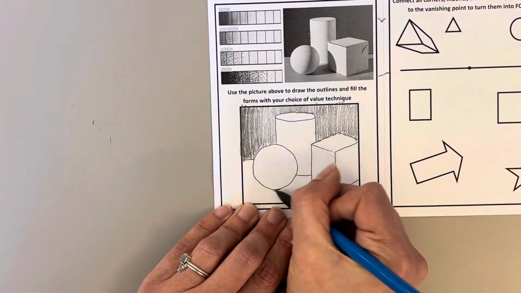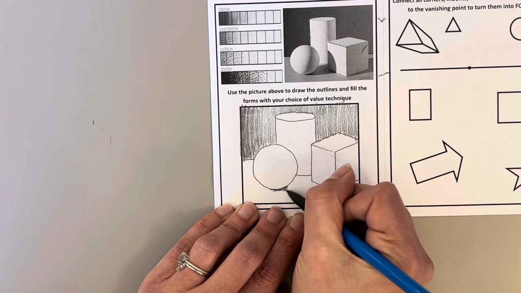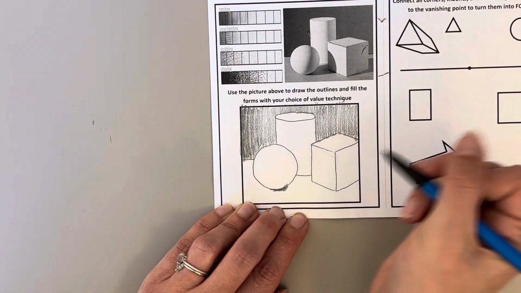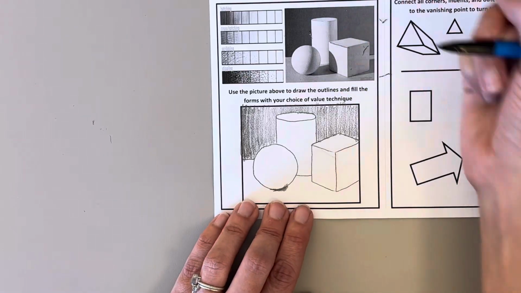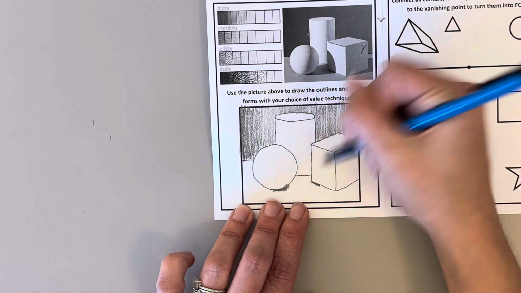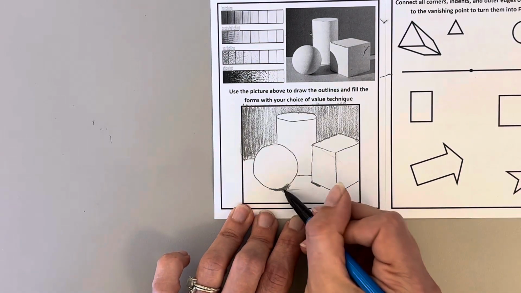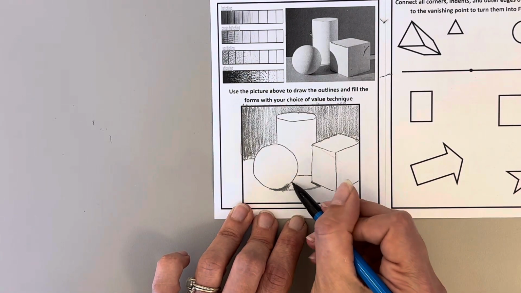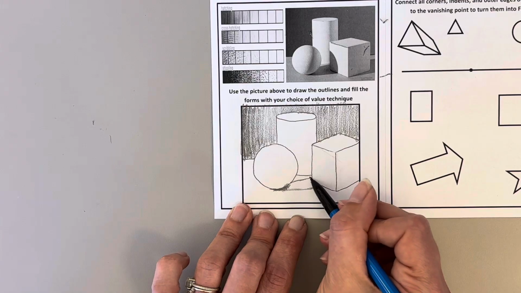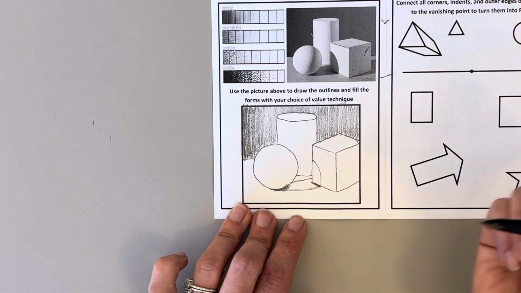Let's come in for our darkest values, and we're going to make these the darkest that we can with our pencil since there are not many. Now we're going to fill in this little space right under the sphere. We're going to add the darkest shadow where the sphere shadow is touching on the cube. And now let's kind of draw in that shadow. And then we're going to add that little curve that's kind of coming down.